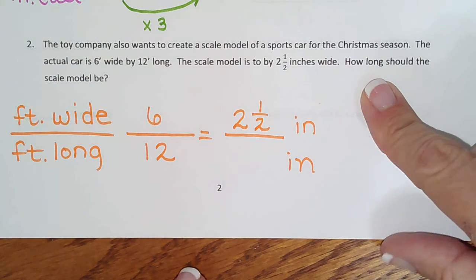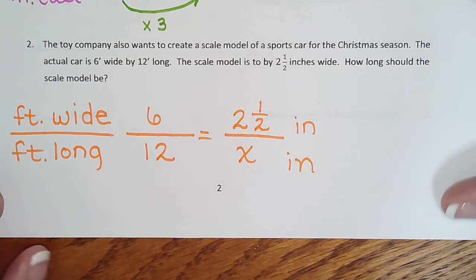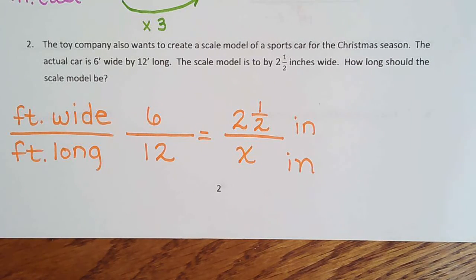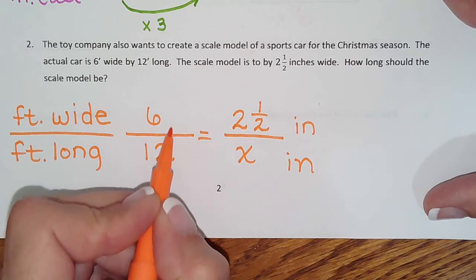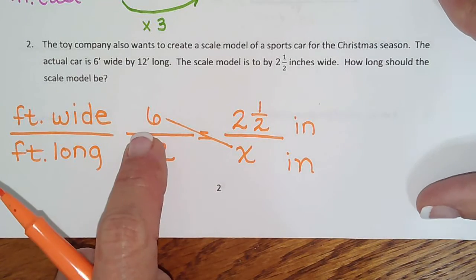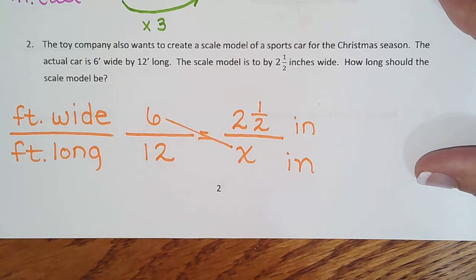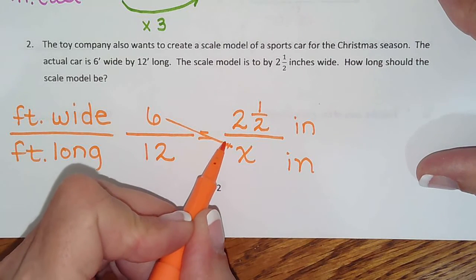How long should the scale model be? So I put my X here. Okay, we are ready. So setting our cross products equal, and I don't think anybody sees a relationship. Oh, actually there is a relationship.